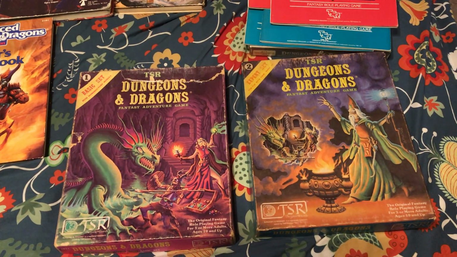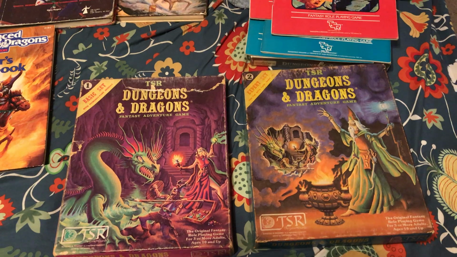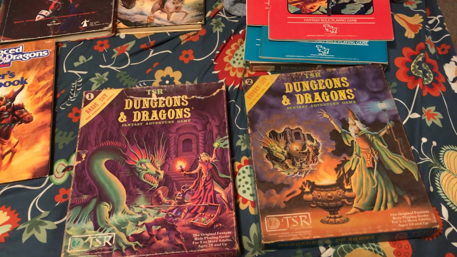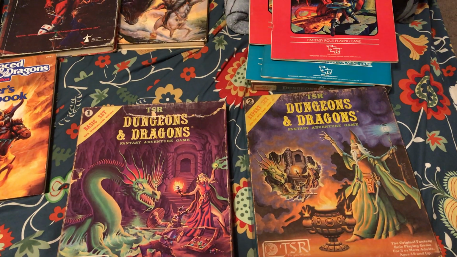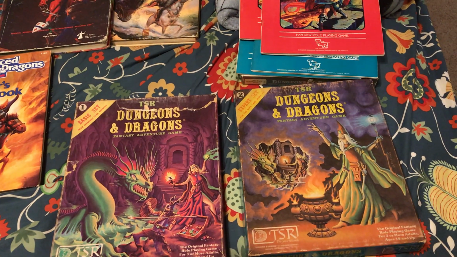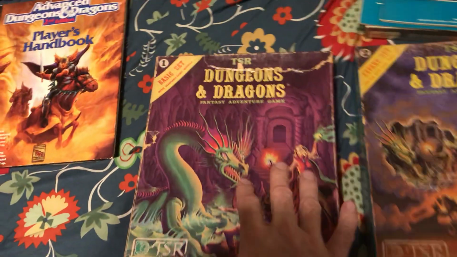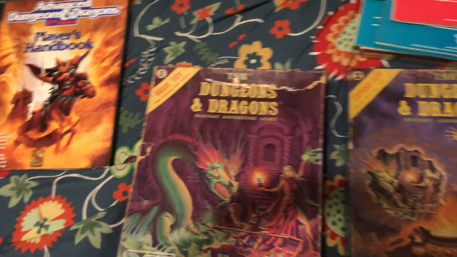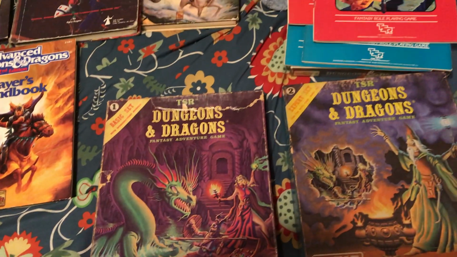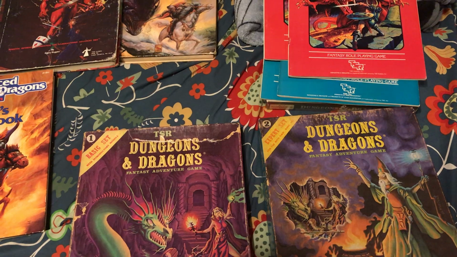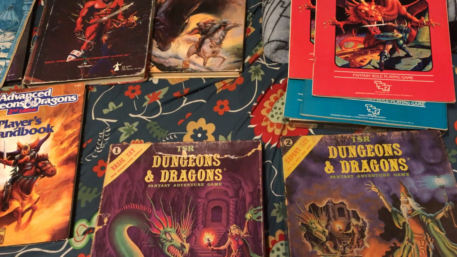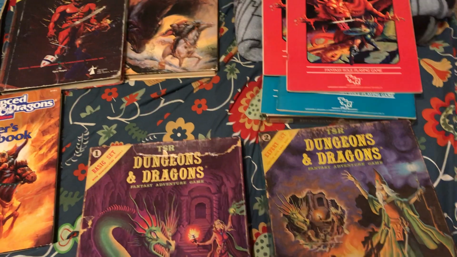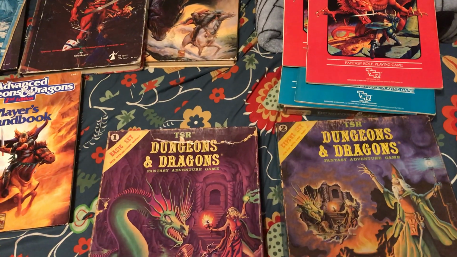Now, interestingly enough, it originally came in a brown box with a white label on the front of it. So it was literally a white sticker stuck to a brown box. That was the first version of the game, and again, it was smaller than these, digest size like I said. It was a small box with 3 booklets in it, basically, and some dice, I think. And that's basically what you had.